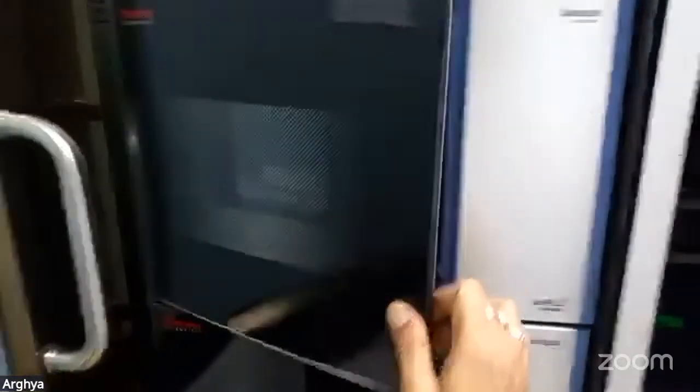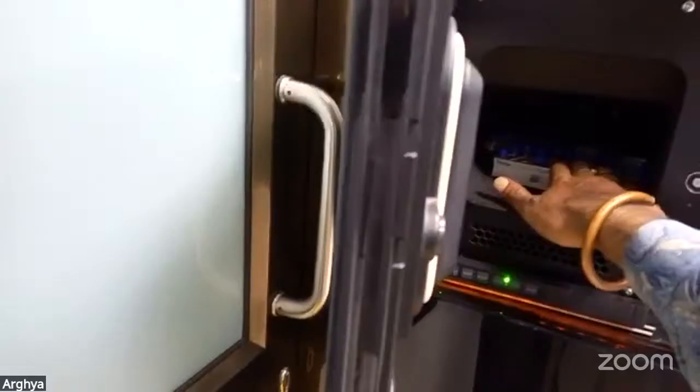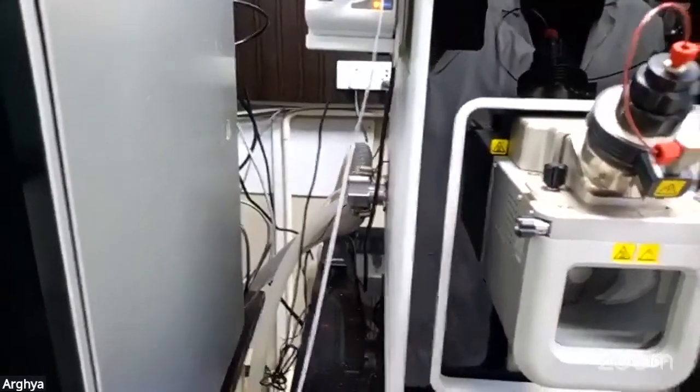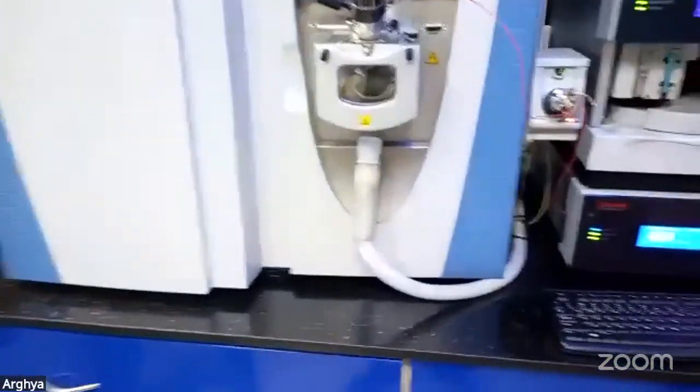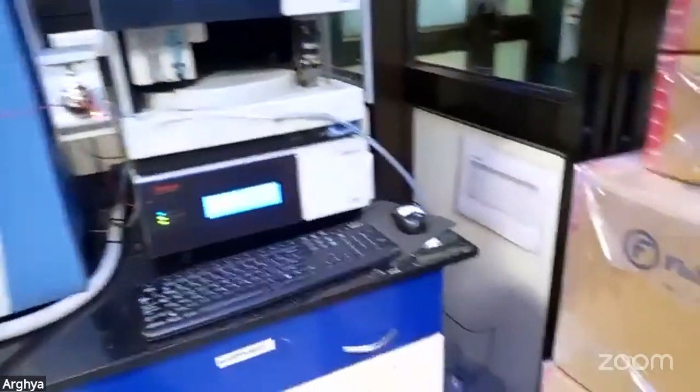You can place your samples in the sample compartment and run them. From the column compartment it goes to the sampler module, and from the sampler module you finally inject into the mass spec, the TSQ. These are all cutting edge HRMS based techniques that you have. Back to you, Prof.